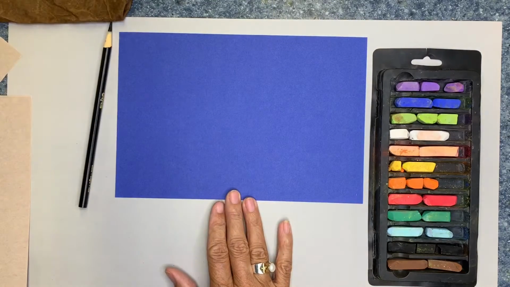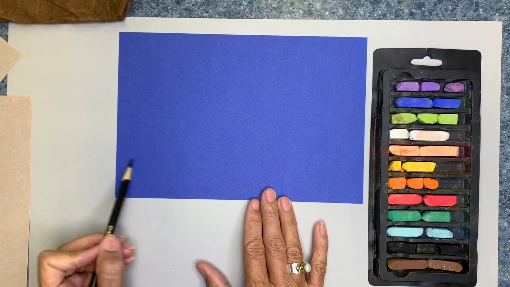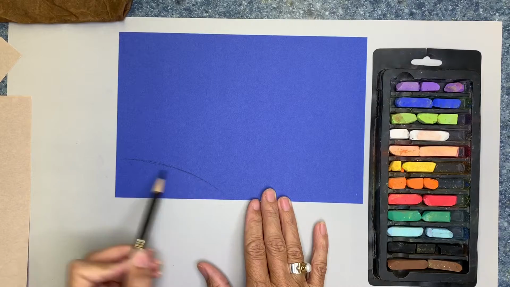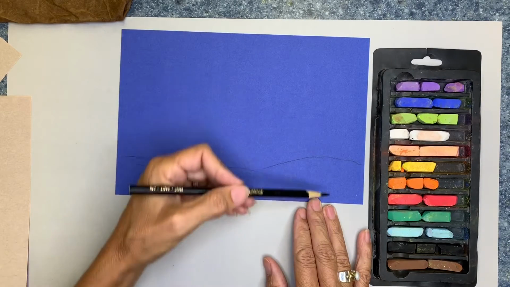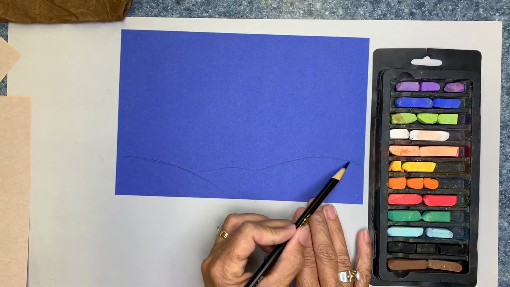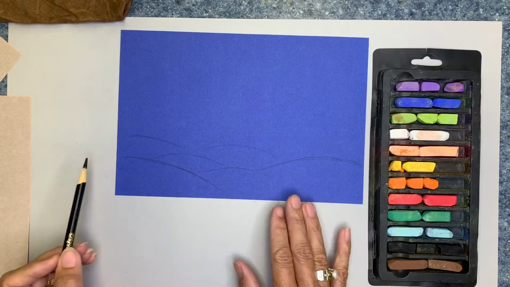So we're going to start by creating some of our hills. I've just got a black colored pencil here, and I'm just lightly sketching in a few hills. You don't want to go too far up your paper, but just a few little hills here, and I may put a few more kind of to represent the middle ground.